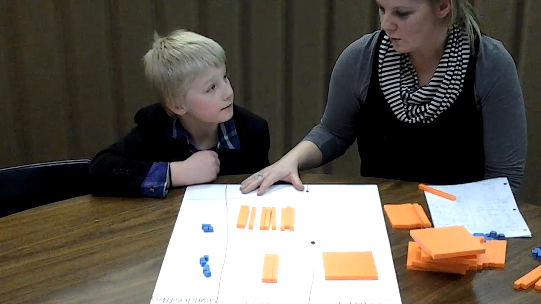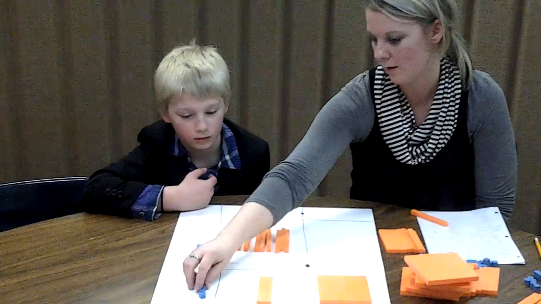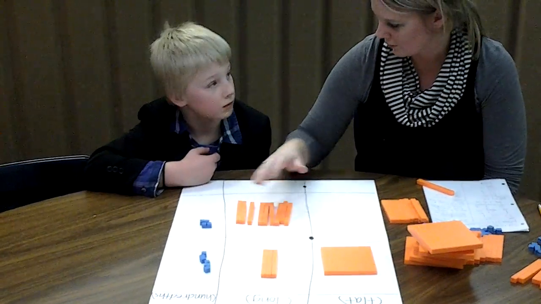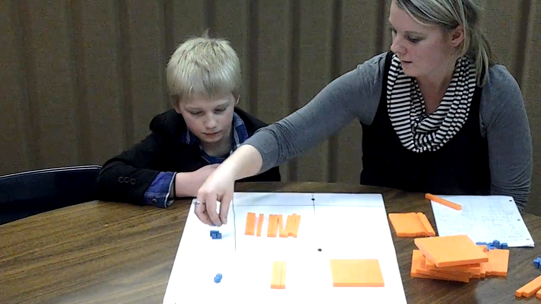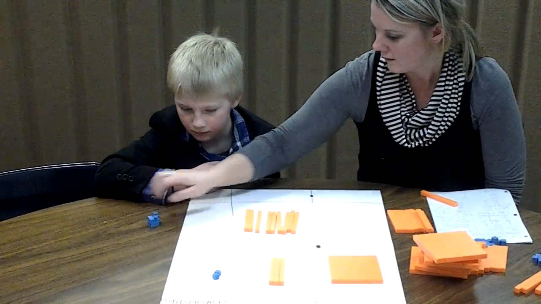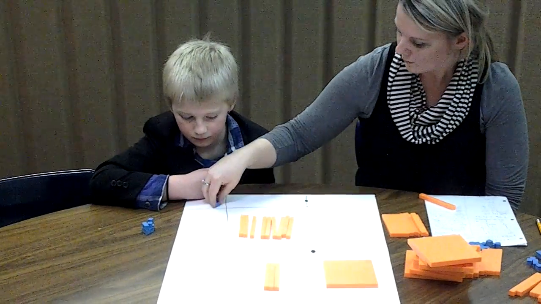With subtracting, what is our goal? Our goal is to take away from here this amount, correct? Okay, so if we take 4 of these, that will get rid of our 4/100ths, which leaves us 2.